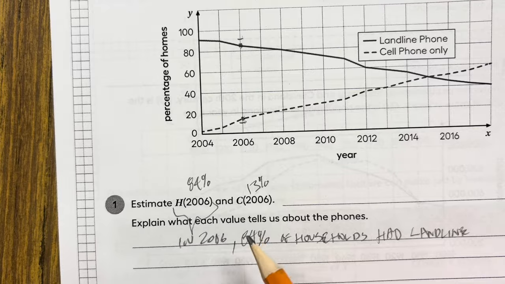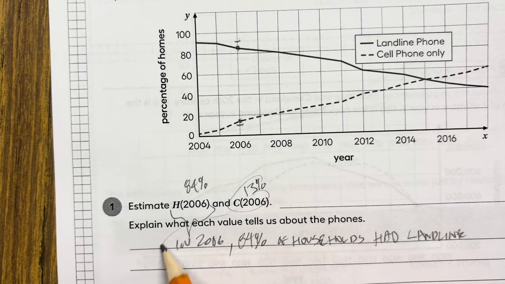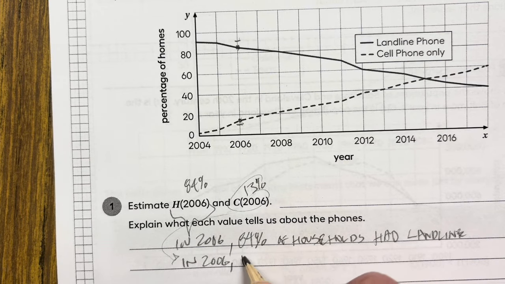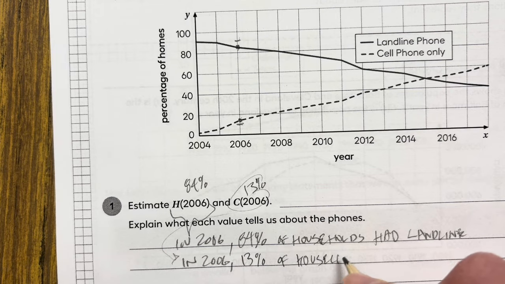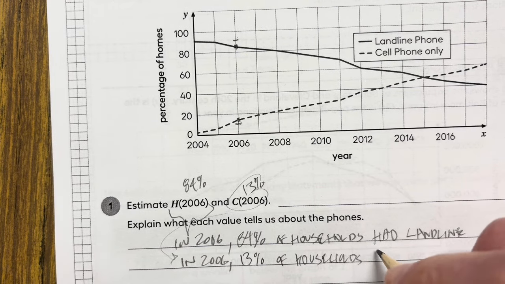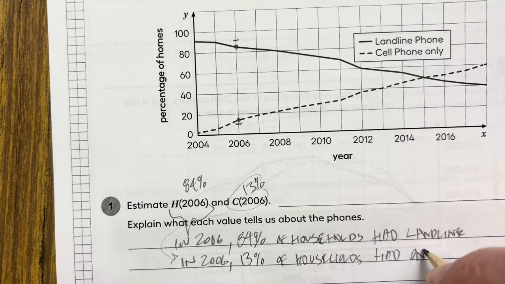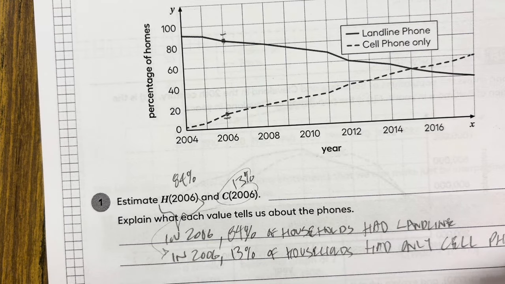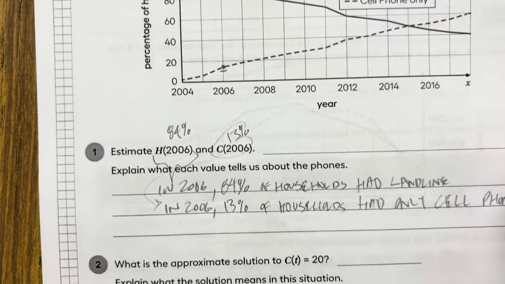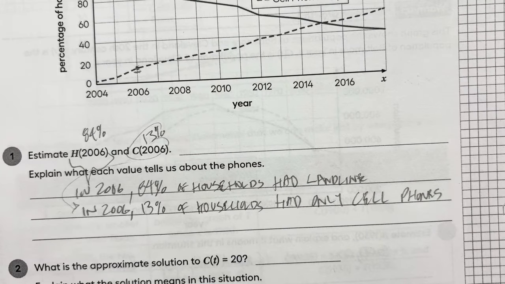And then for this guy, in 2006, 13% of households had only cell phones. So something like that is what you should have there.